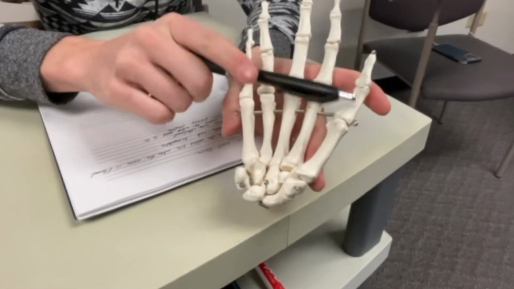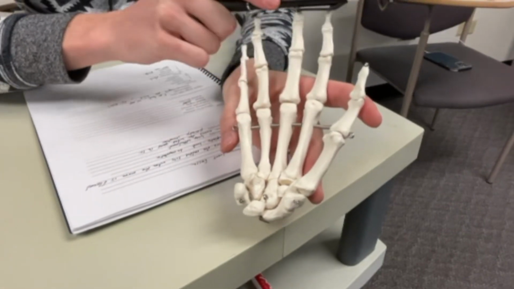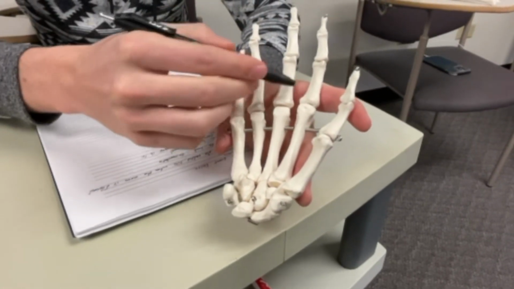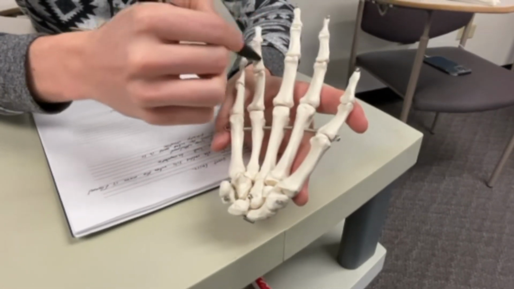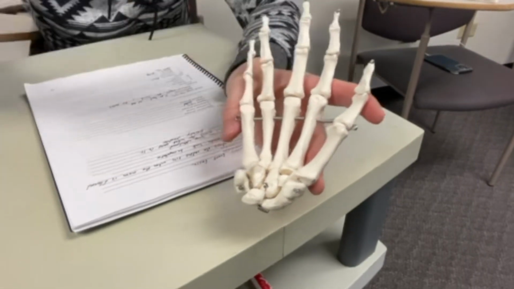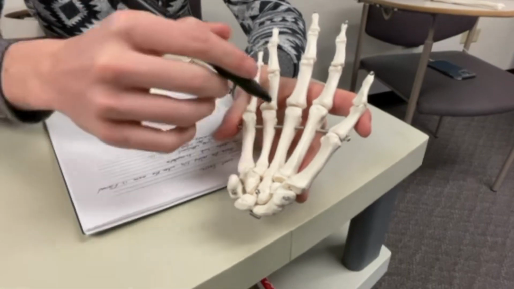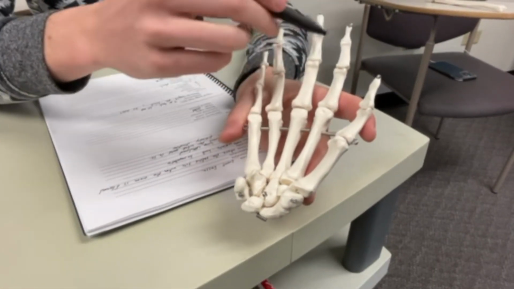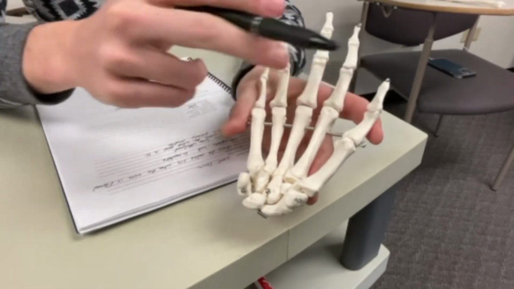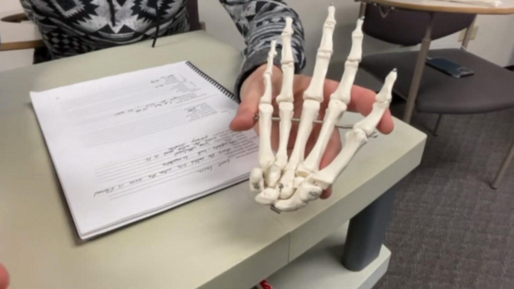Next, we've got the phalanges. The phalanges are going to be all of these bones that sit above the metacarpals, right? There are 14 of them total on each of our hands. That makes 28 of them total between the 2 hands. Now, it's important to remember there's also 3 phalanges per each finger, and there's only 2 on each thumb, and that's how we add up to that 14 per hand.